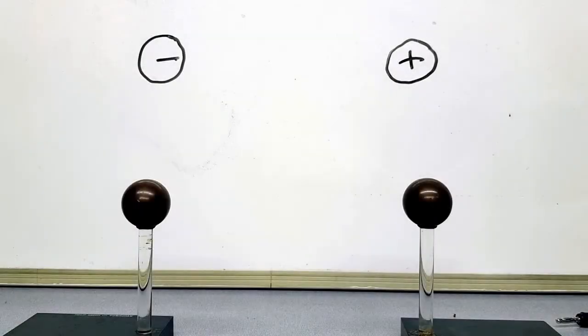Now that will have discharged the ball, so I'm going to recharge it again. So this time we're going to hold the positive test charge near the positive sphere, and we should see a repulsion. There we go. So it's refusing to go anywhere near that sphere.